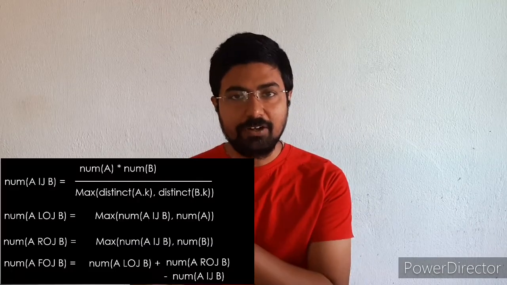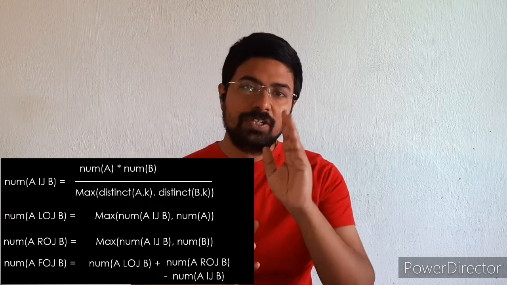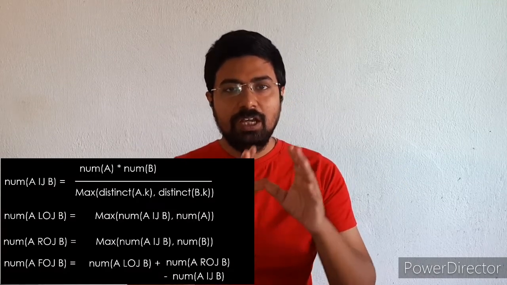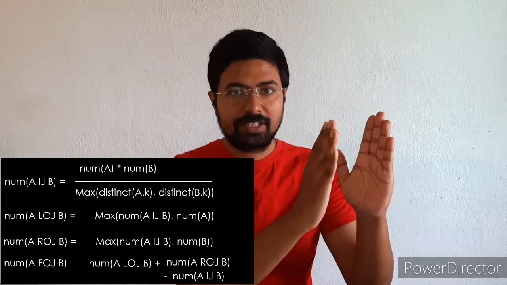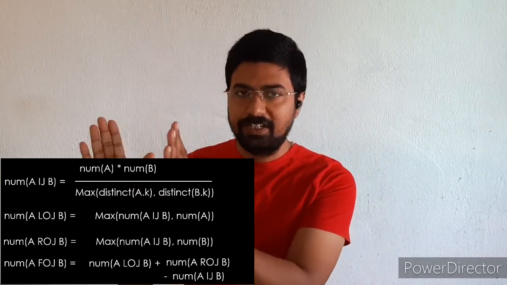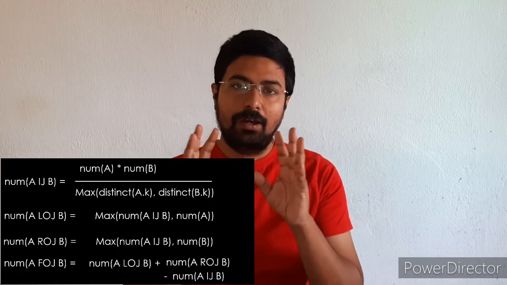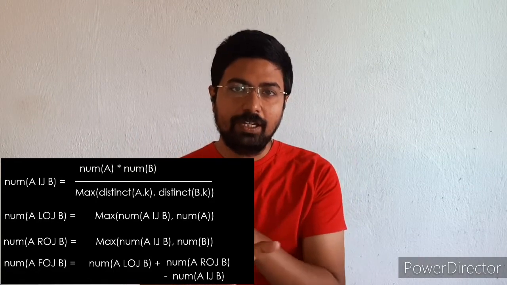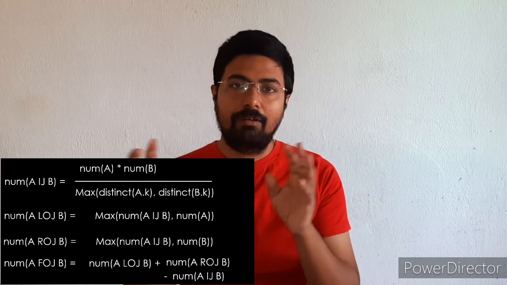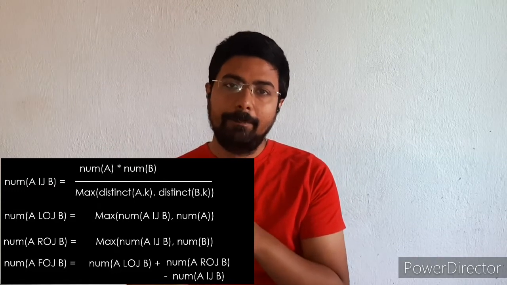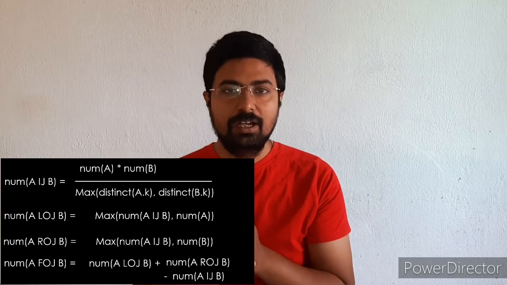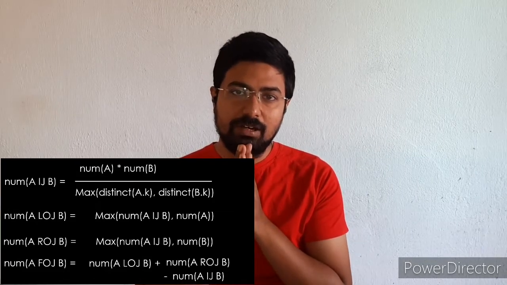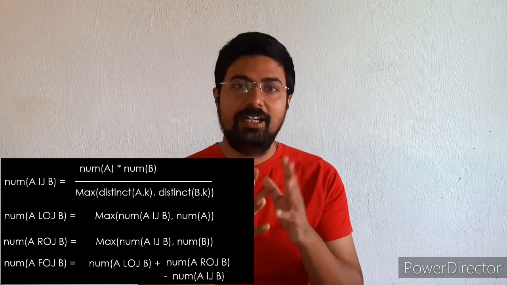The last part is the join cardinality, where join cardinality is calculated for the inner join, left outer join, right outer join and the full outer join. So first we will check the inner join. Let's assume there is a left side table A and there is a right side table B. These two tables are joined using the column K. That means A.K equals B.K is the joining condition. Now let's check how the cardinality is calculated.